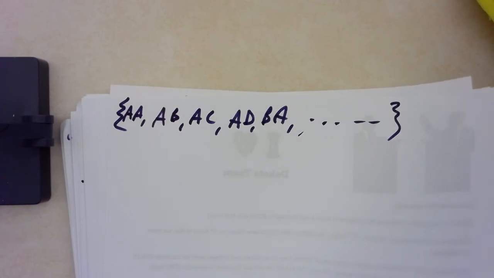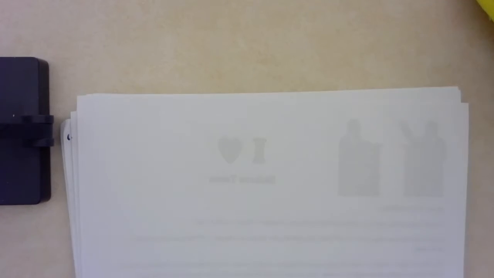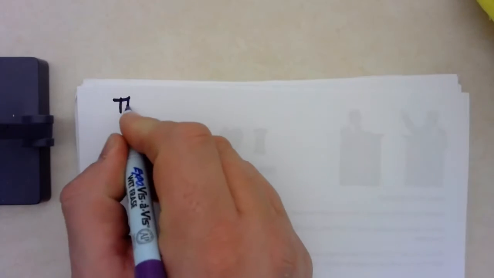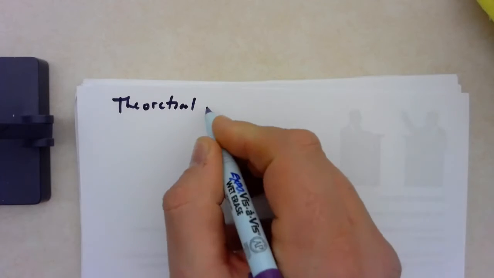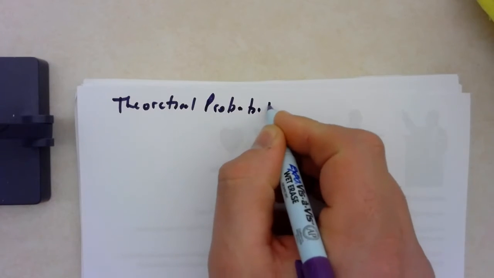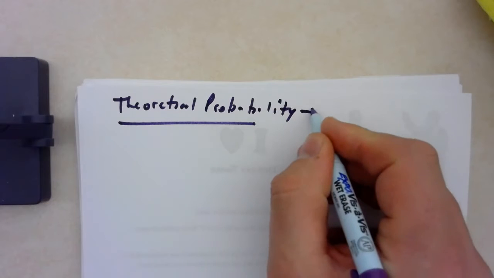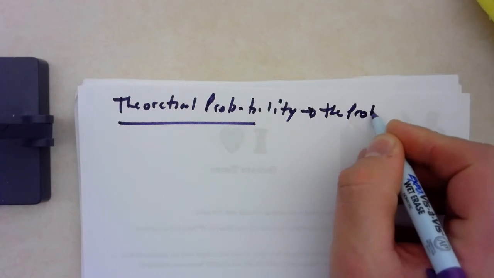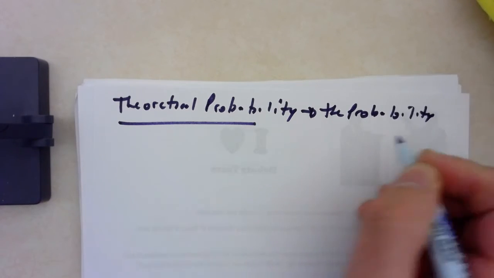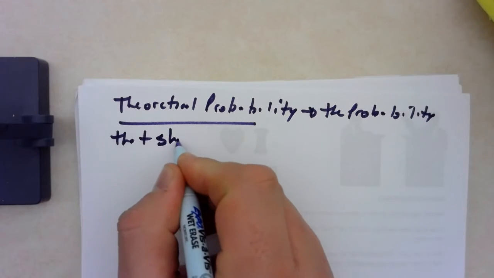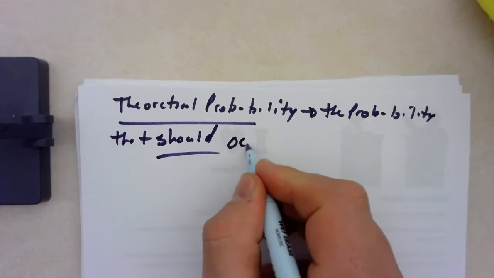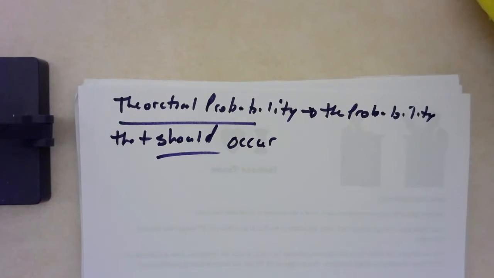All right, let's keep on trucking because we got a lot to cover today. Theoretical probability. The probability of an event that should occur. And again, I defined it earlier. That's the number of outcomes that have A divided by the total number of outcomes. That's what should occur.